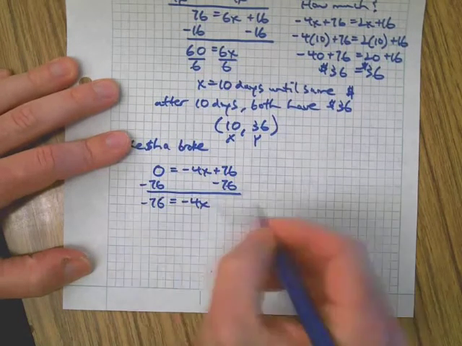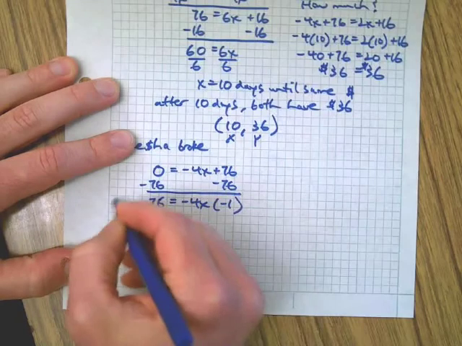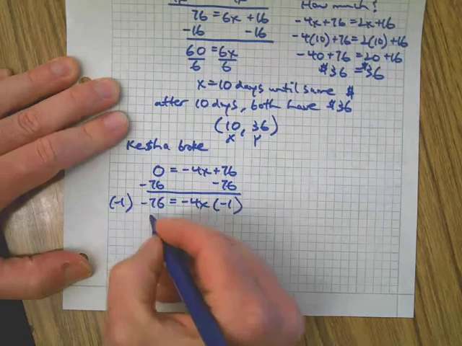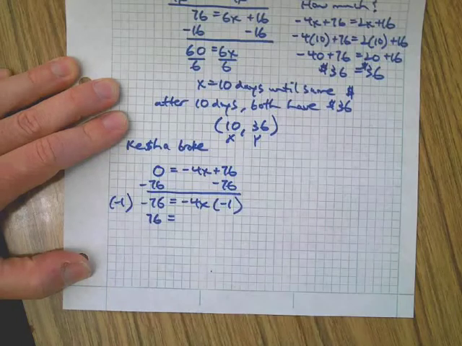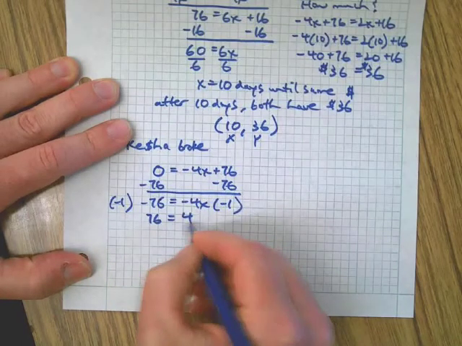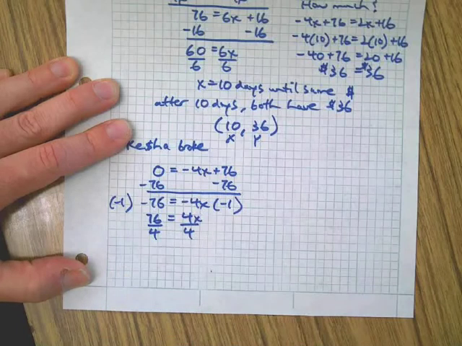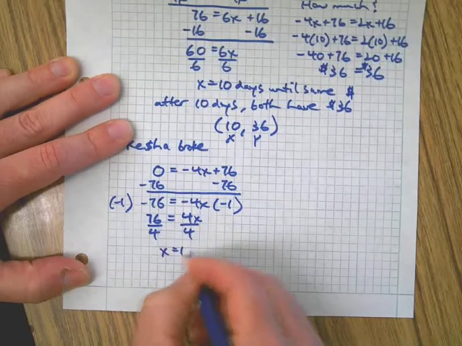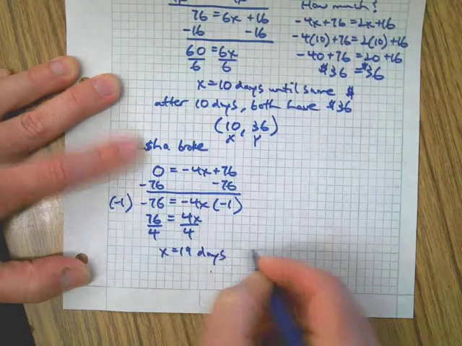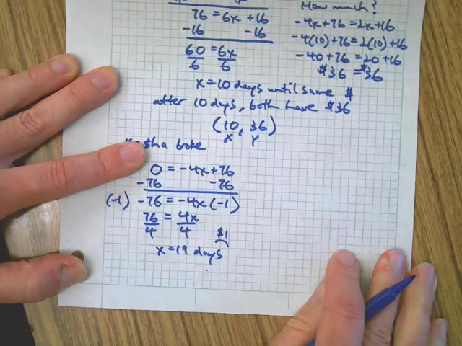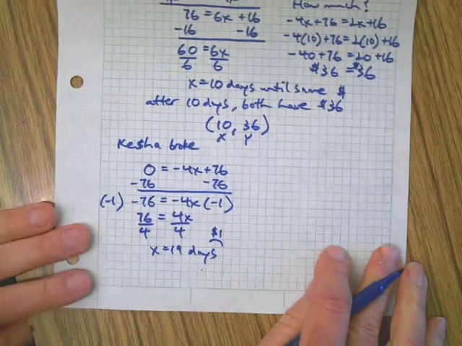But for the viewing audience out there, what that really means is if I multiply both sides by -1, it will change both sides to positive numbers. And we can see this is going to be 18, but we'll go ahead and do the math. Or 19. 19 days equals sad Kesha. Okay, 19 days.